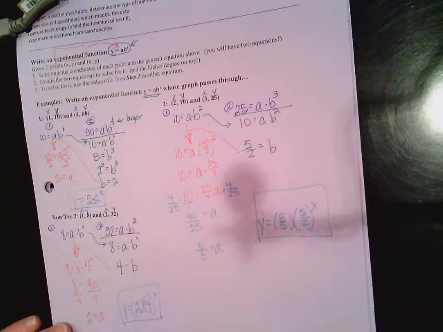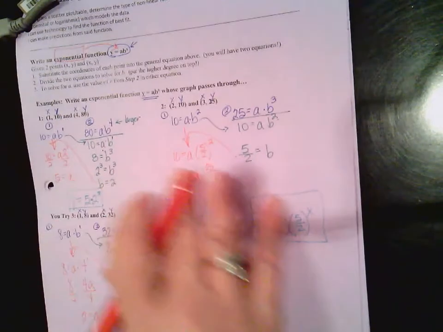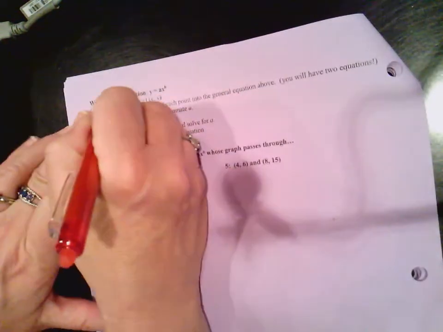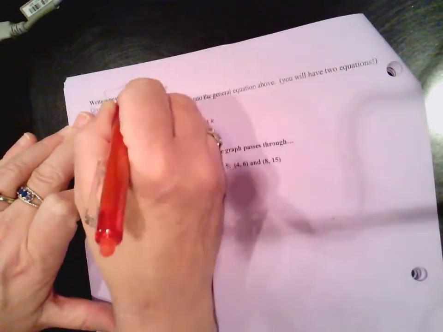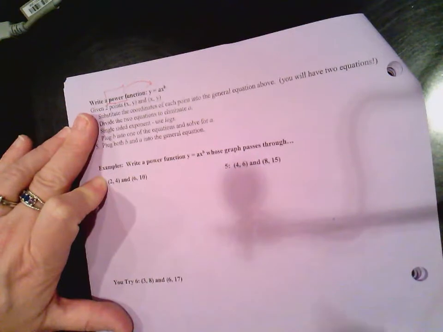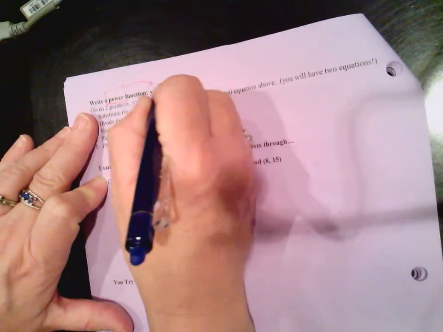Now you've got to be really careful. You'll get this down, you work some of these, and then of course we take it to the next notch and we do power functions. A power function looks just a little bit differently. A power function is where your b is your exponent, your power. So for exponential, x is your exponent, and for a power function, b is your exponent. They just sort of switch places, but the process is still pretty much the same.